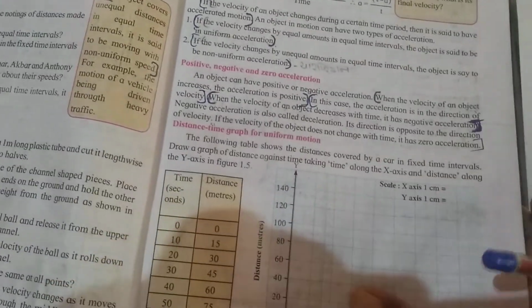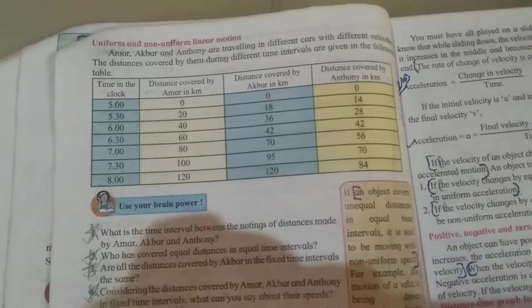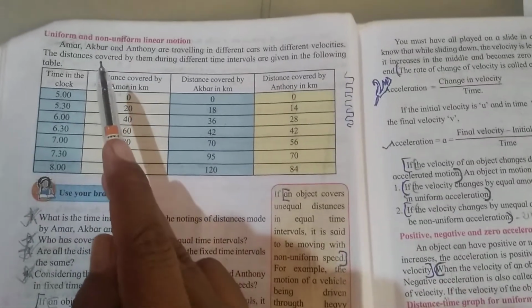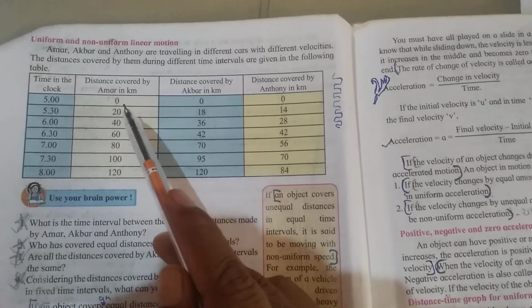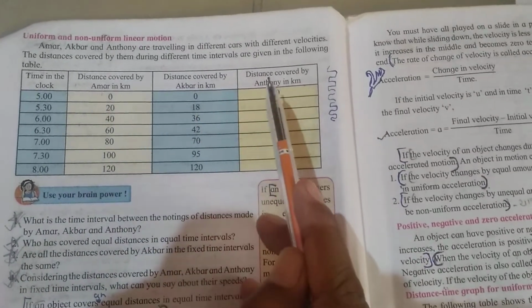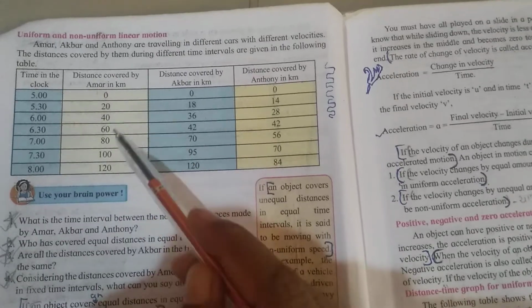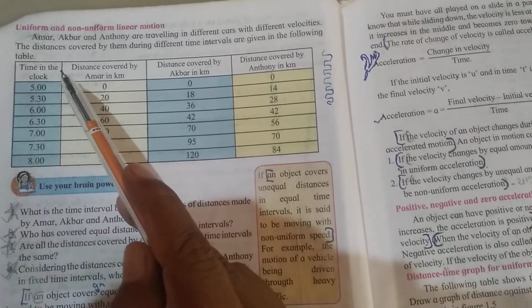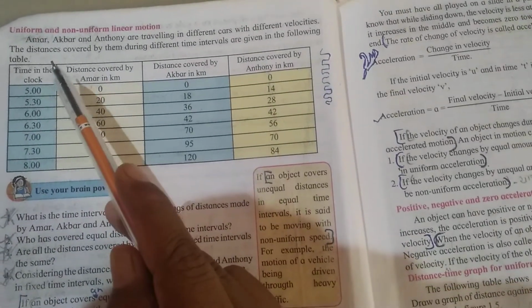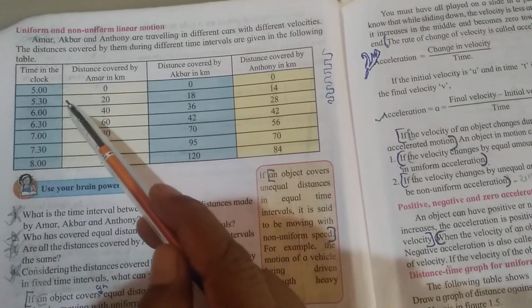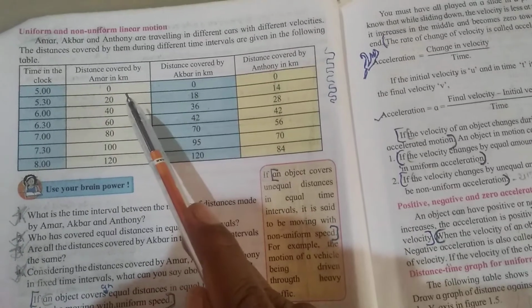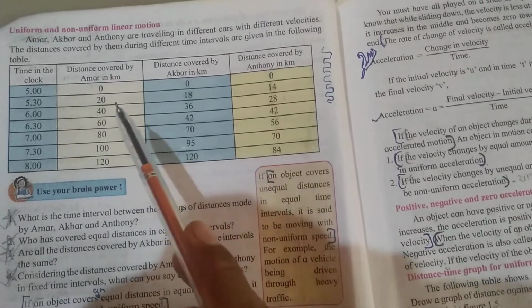Now we move to the next point, that is uniform and non-uniform linear motion. We have example in which three persons are given, Amar, Akbar and Anthony. They are traveling a distance in kilometers. Suppose they have started their traveling at 5 o'clock, and after half an hour we noted their distance.